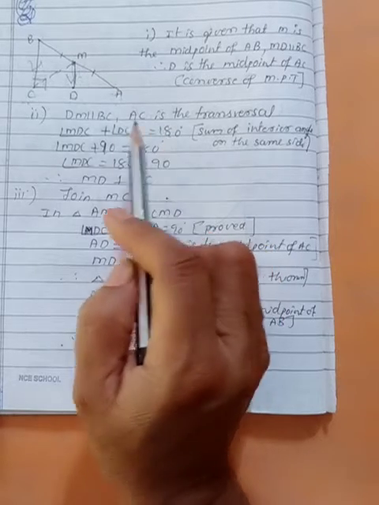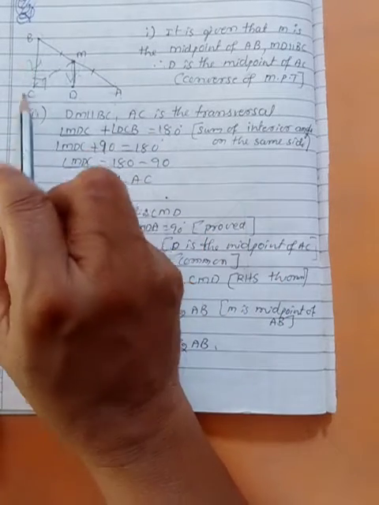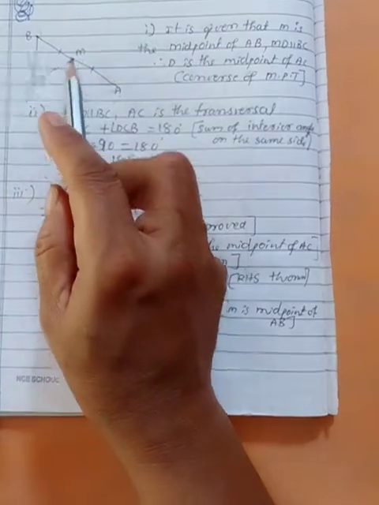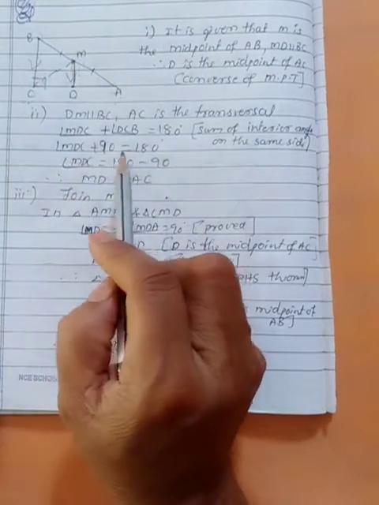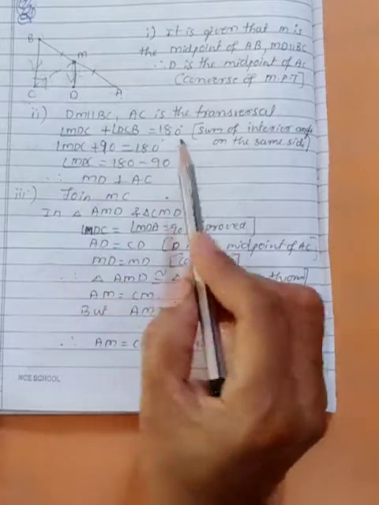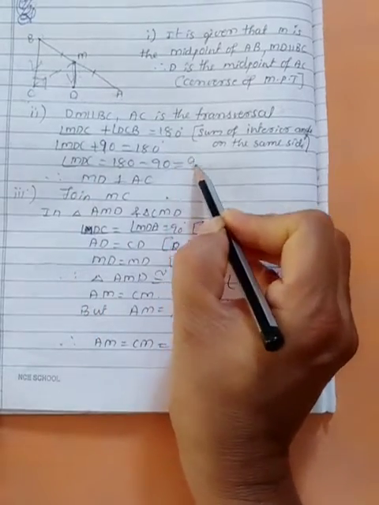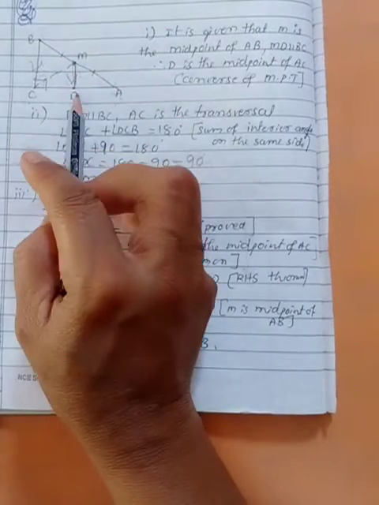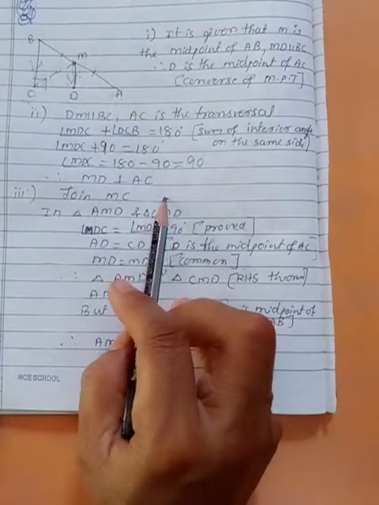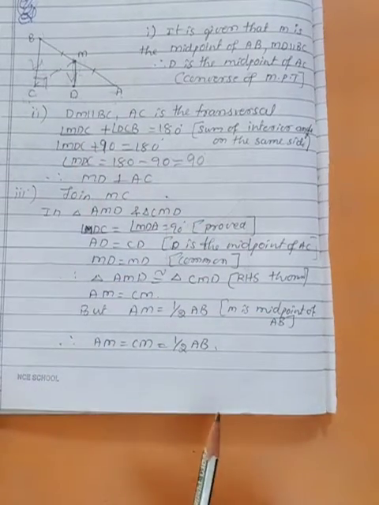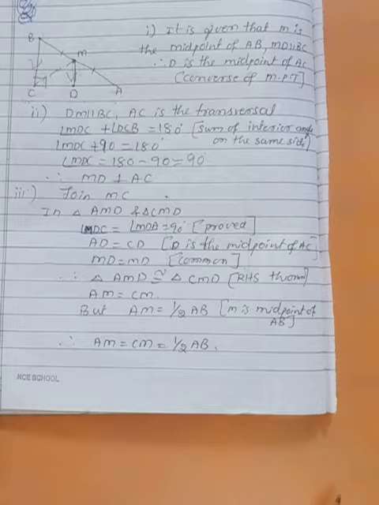They are supplementary. So if DCB is 90 degrees, what about MDC? We have to find 180 minus 90. We are getting it as 90 only. So that means MD is perpendicular to AC now. We got the 90 degrees, that's why it is perpendicular.